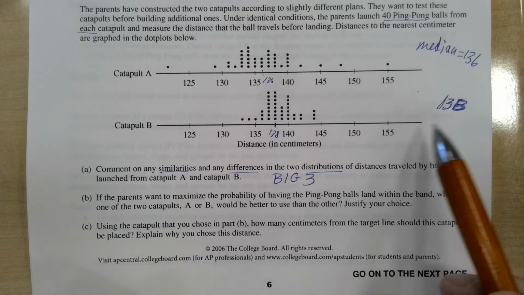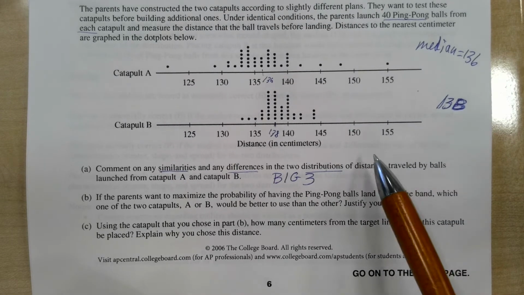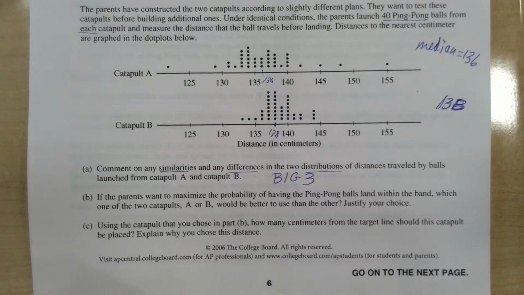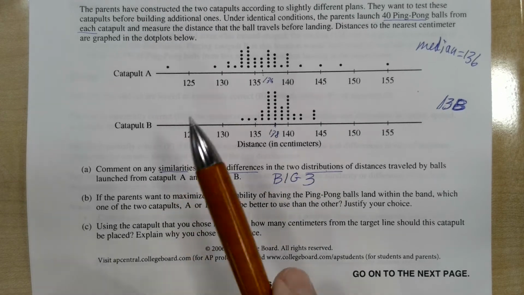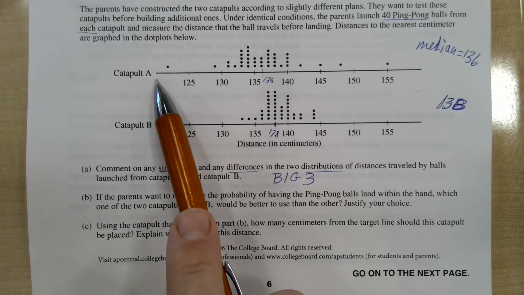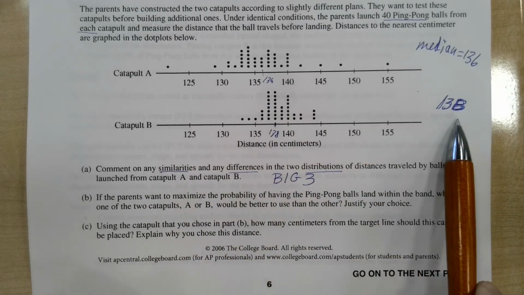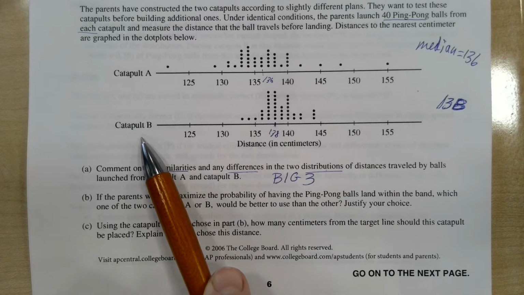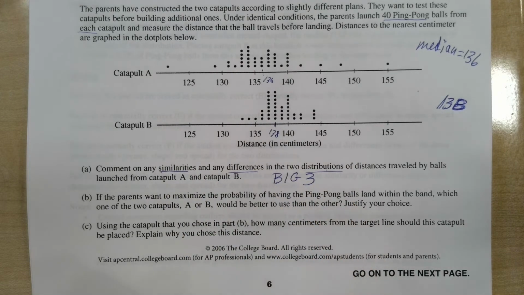Now I'm just writing things on the side for myself. This isn't how I'm writing it up. This is not a good way to write your answer. Don't try to cram things in the margin or anything like that either. On your separate piece of paper or in a nice area, you need to write this up. So I would say the median of catapult A is 136, which is 2 centimeters less than the median catapult distance for B. Then we can go into the shape and spread.